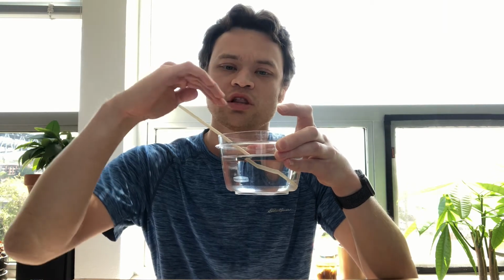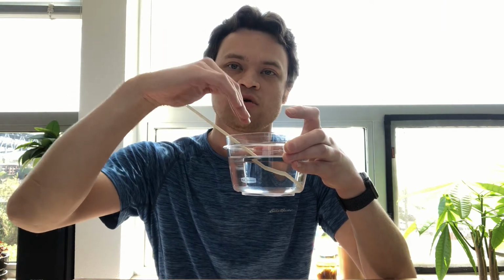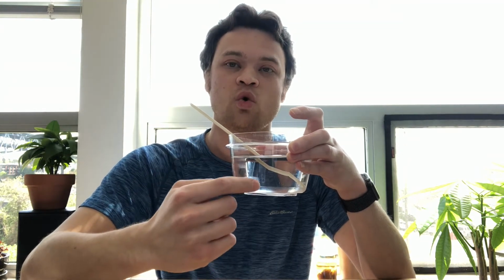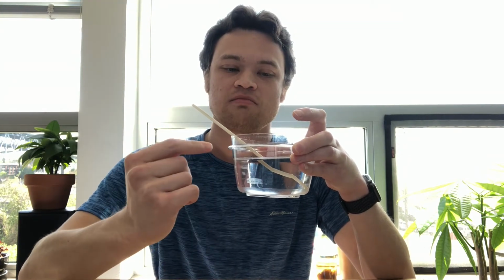of light. So the light is traveling really fast up here in the air, and it's traveling really fast but not quite as fast in the water. And so that difference makes the light bend. And that's what we call refraction.